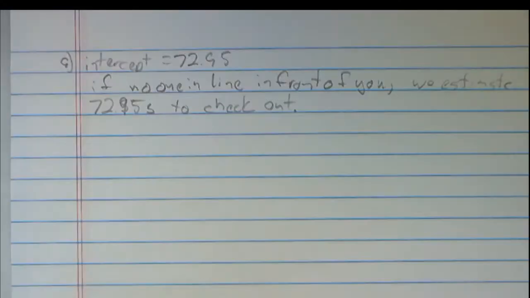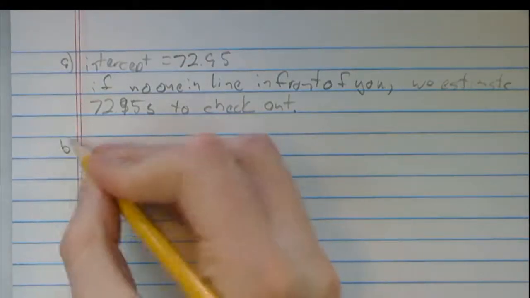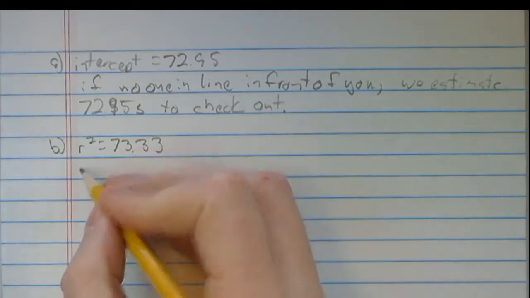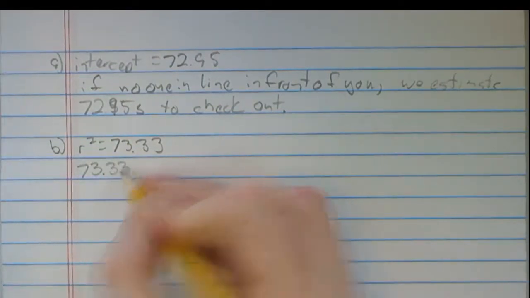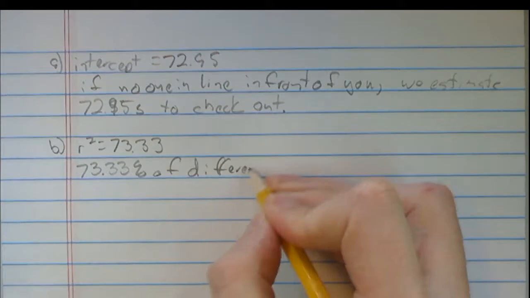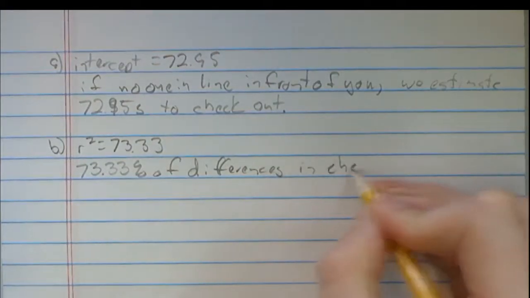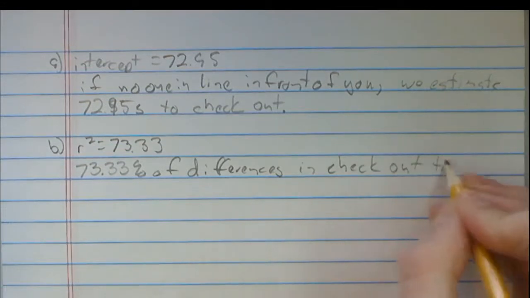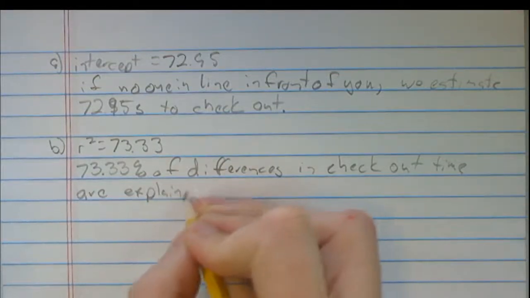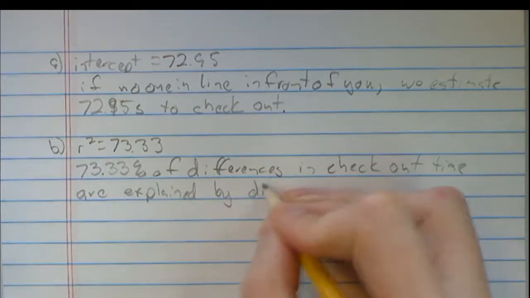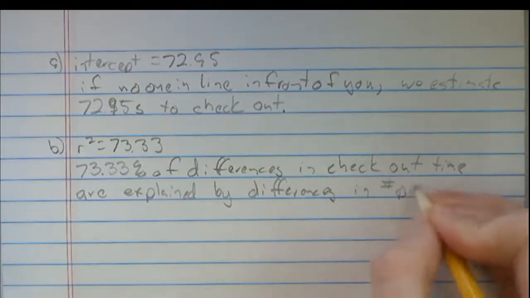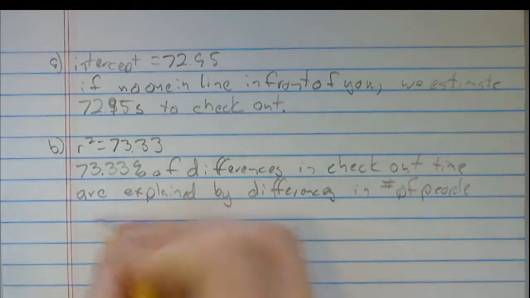So, r squared equals 73.33. 73.33% of differences in checkout time are explained by differences in number of people in line.